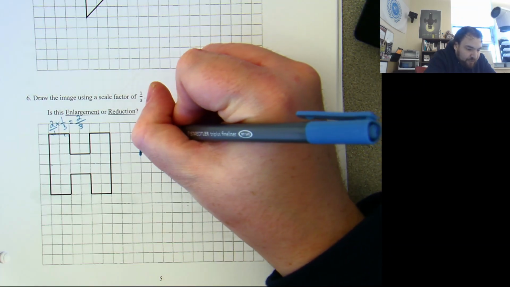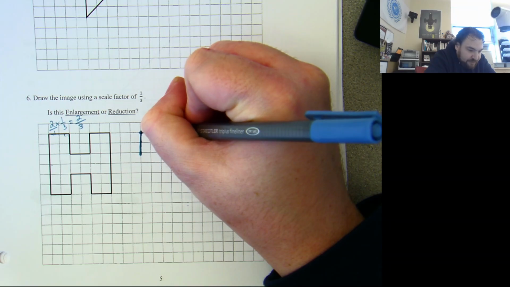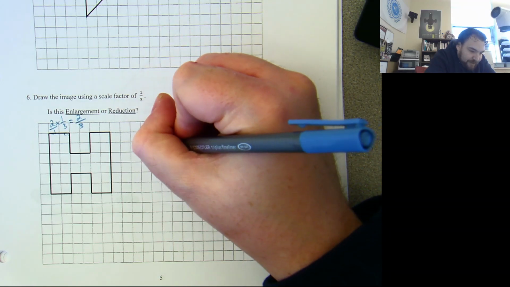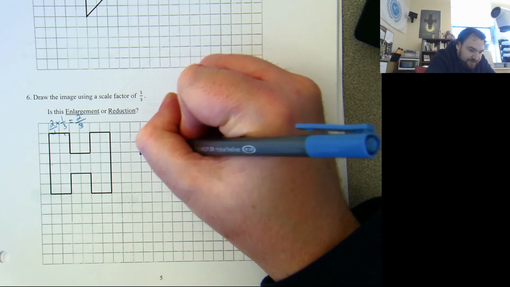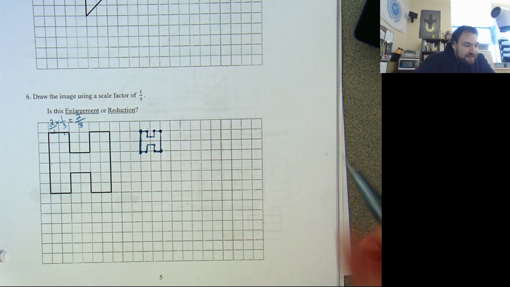And so now I'm going to go over 2/3, over 2/3, over 2/3, over 2/3. Up 2/3, down 2/3. And I'm going to get an H that looks like that. And so you need to estimate how far along that square is 2/3 of the square. But your H should look like that. So that H is 1/3 the size of the original that was there.